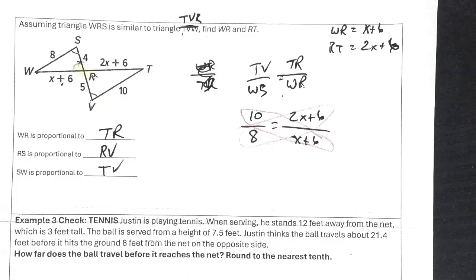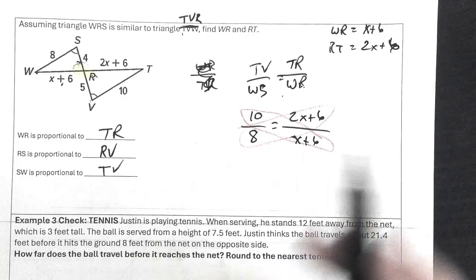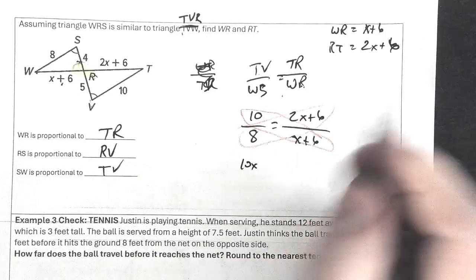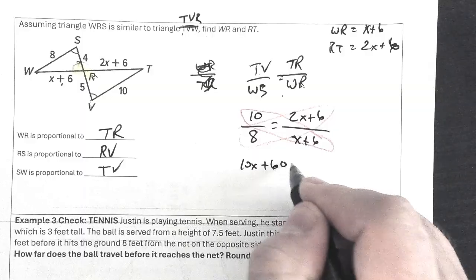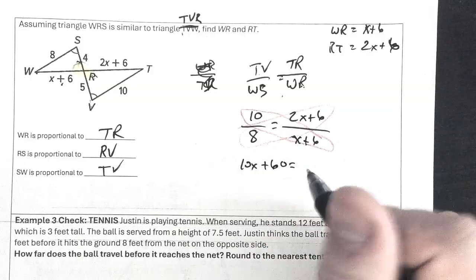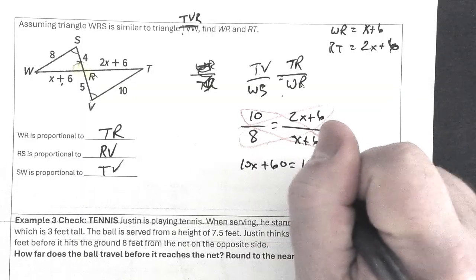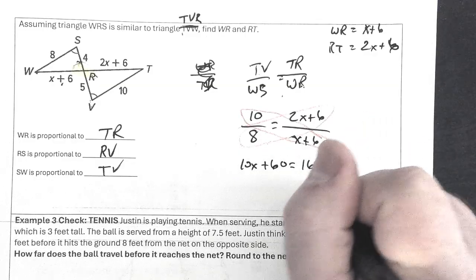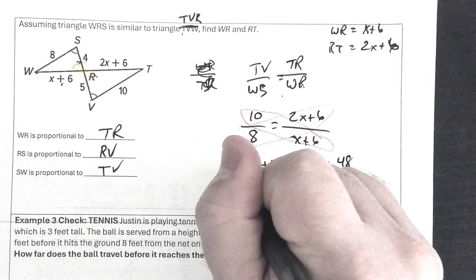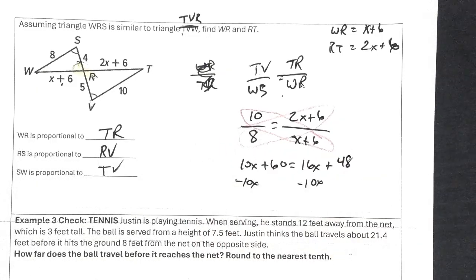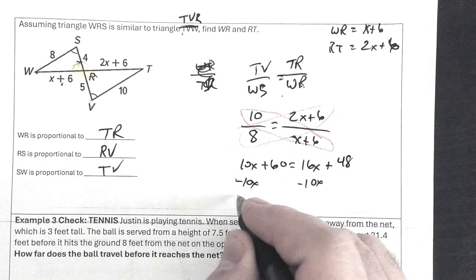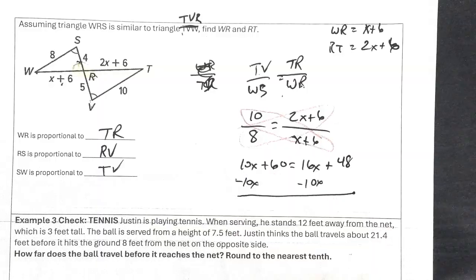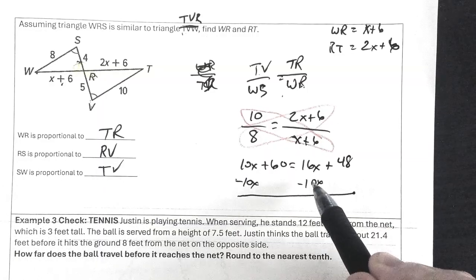Now, 10 times X, 10X. 10 times 6, 60. 8 times 2X is 16X, plus 8 times 6 is 48. Subtract the 10X from both sides. We're going to double up here before we go down. We're moving our X's over here.